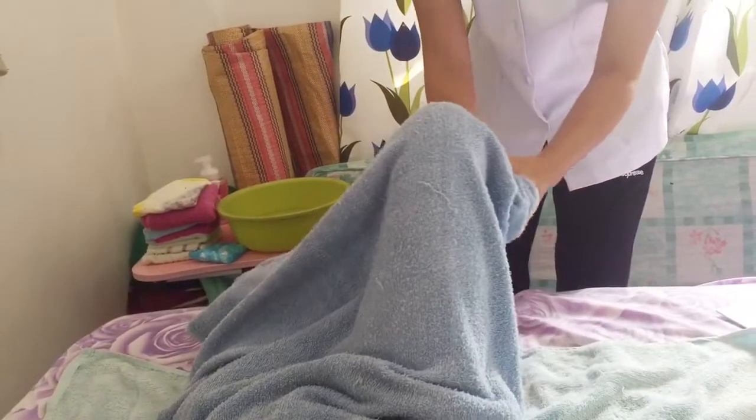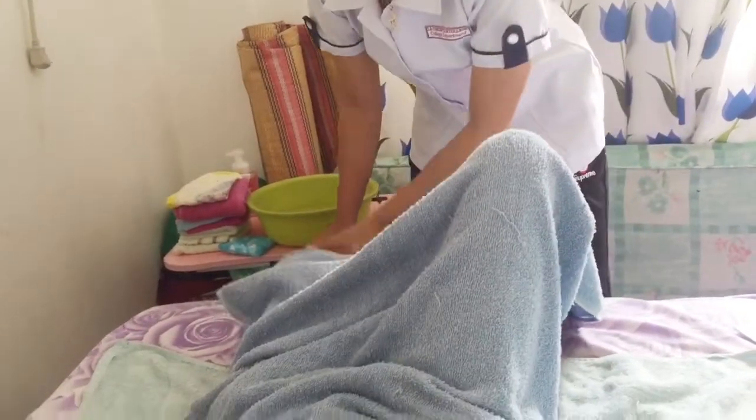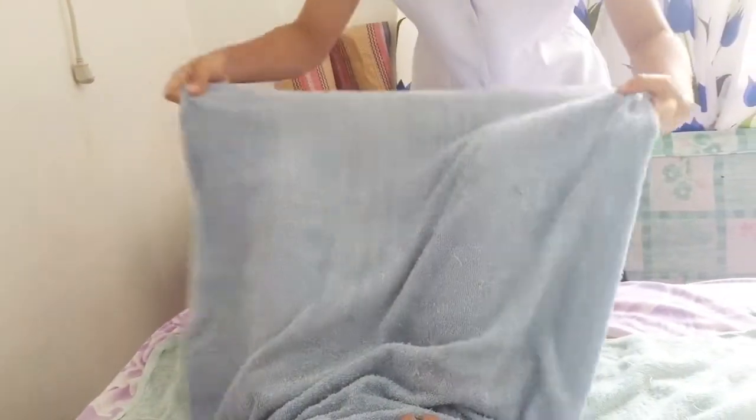So the next step is to position the female in a back-lying position with knees flexed and spread well apart. So like this. I will get your back-lying position. So next is to cover her body and the legs with a bath blanket. So as you can see.